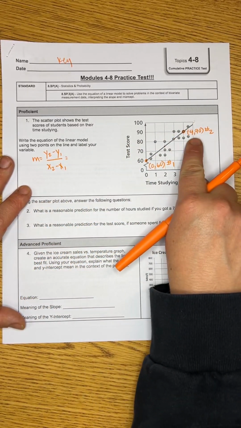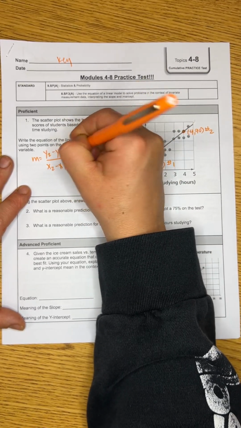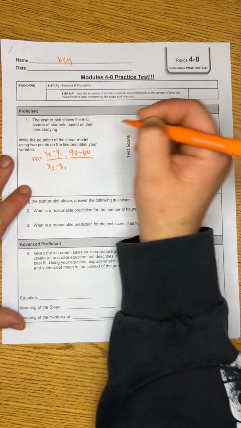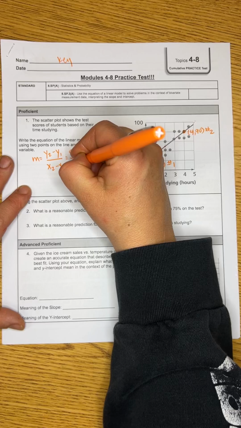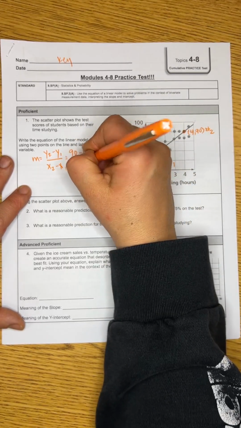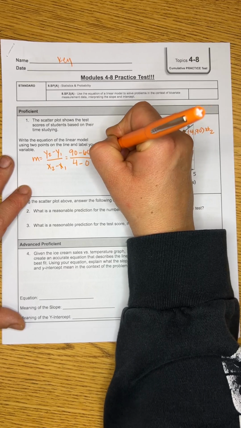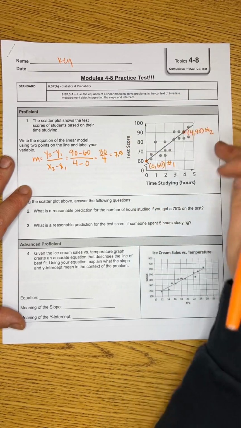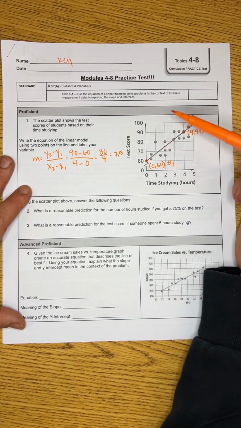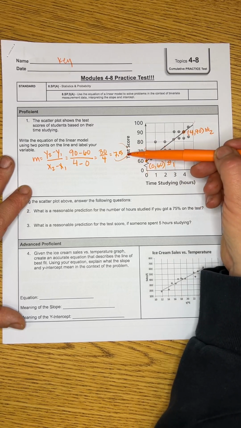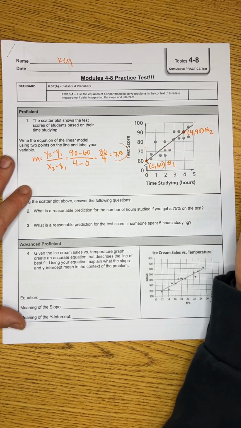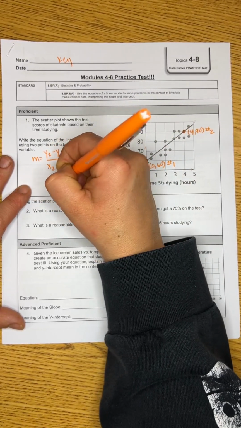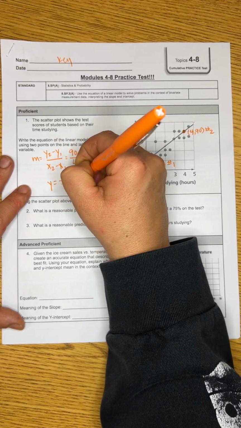y2 is the y value of the second point, 90, minus y1, the y value of my first point, 60, over x2, 4, minus 0, x1. So now I have 30 over 4, which I can simplify to 7.5, so it makes more sense in the context of the problem. Essentially, it's saying that the score rises 7.5 percentage points for every hour studied, which is kind of sweet. As well, I can see this is my y-intercept, so I can create the equation y is equal to 7.5x plus 60.